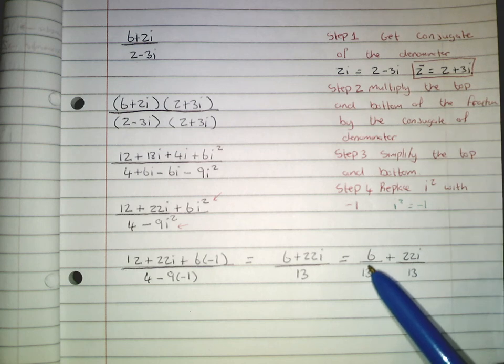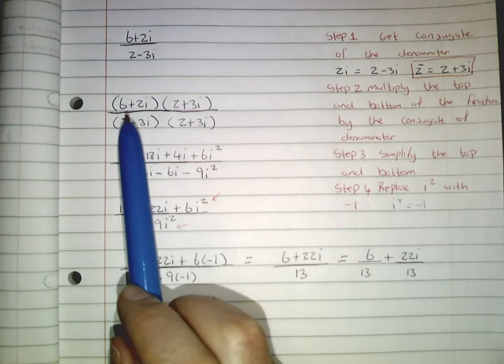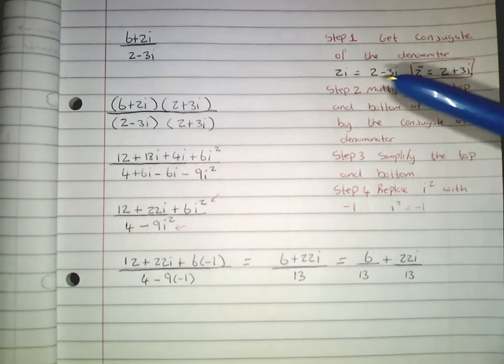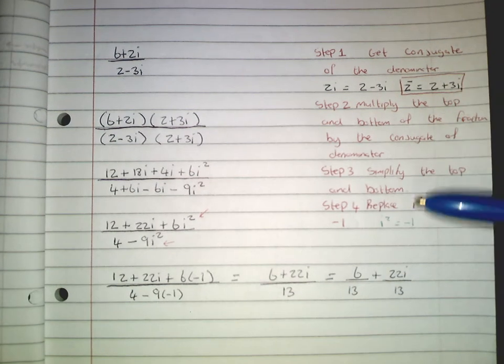Now, if you're able to, you can simplify these. If there's something that will divide into the top and the bottom, you can do that. In this case, there's nothing that's going to divide evenly into the top and the bottom, so they just stay the way they are. So those are the steps that we follow when we are dividing complex numbers by each other. We go through these steps here.